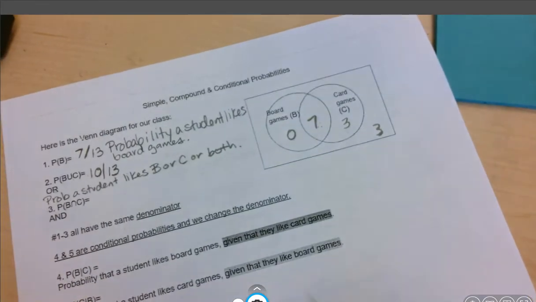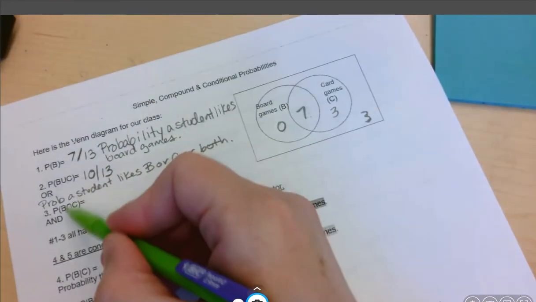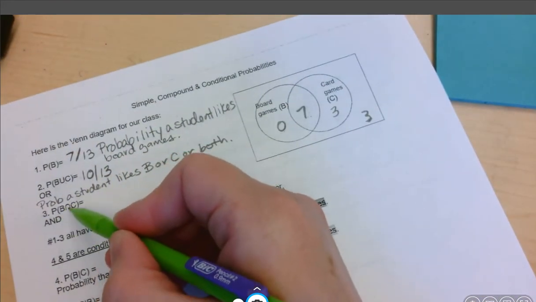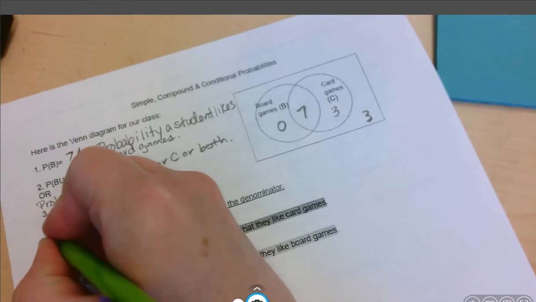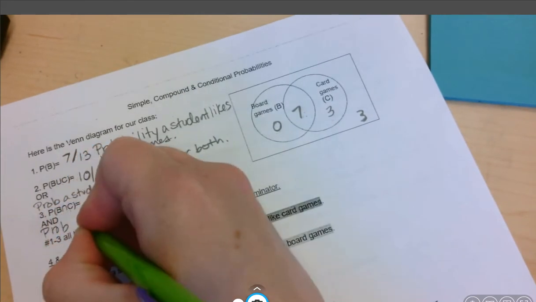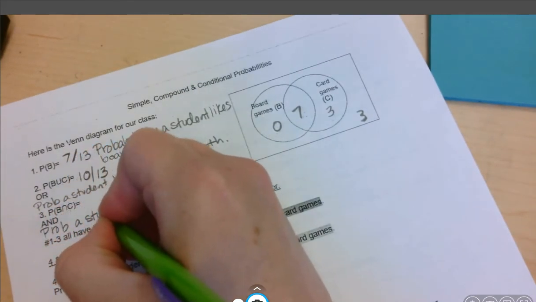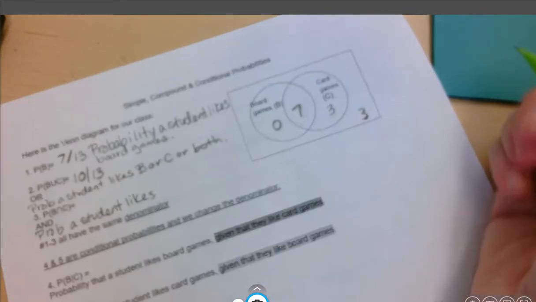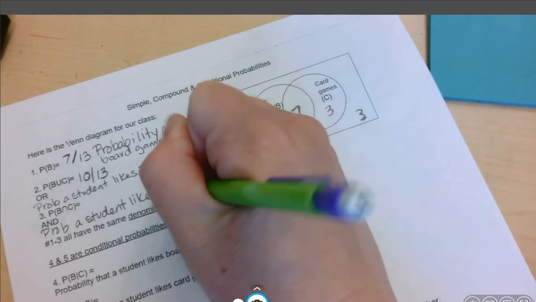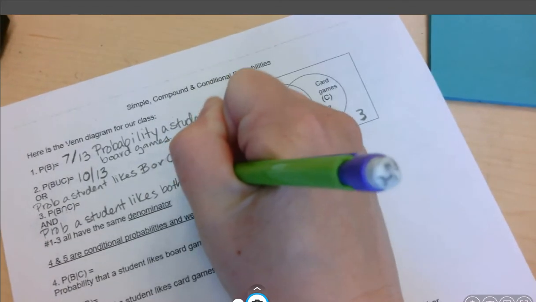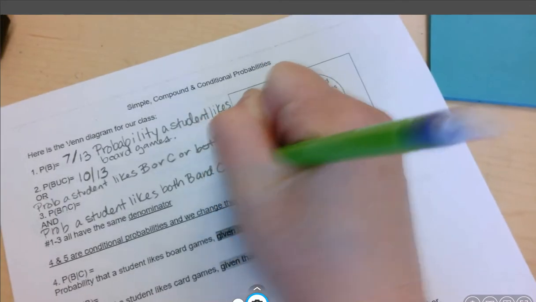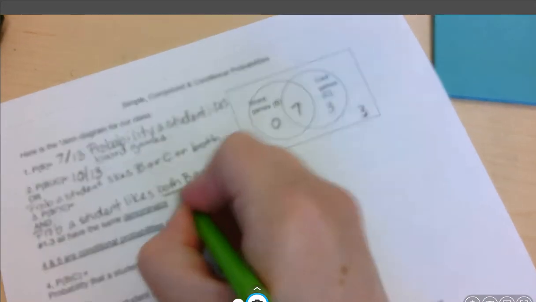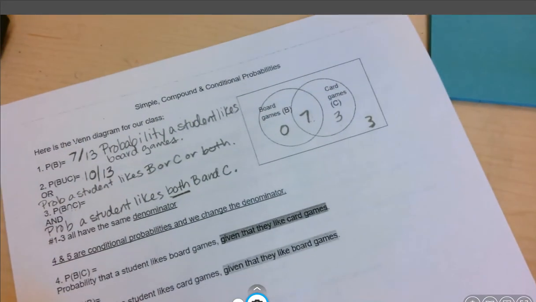All right. This third one is the word and. When you see that symbol, it means and. So the probability the student likes, and it has to be both. Both B and C. Okay.